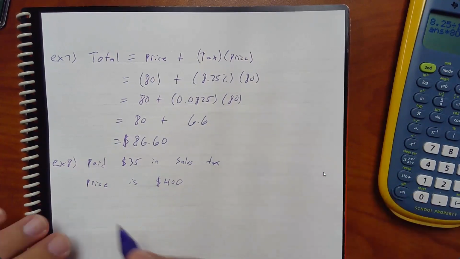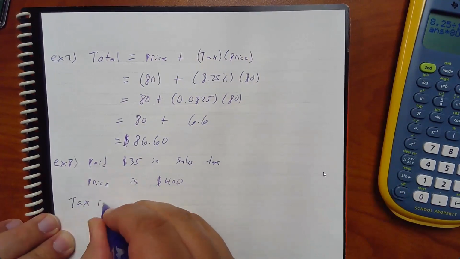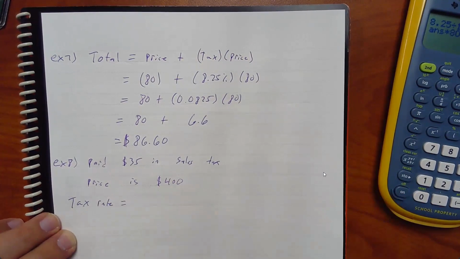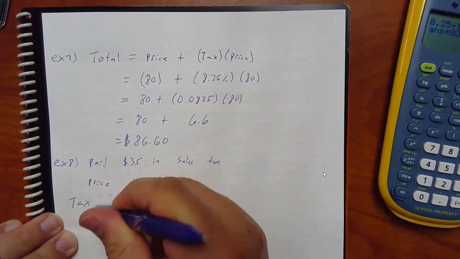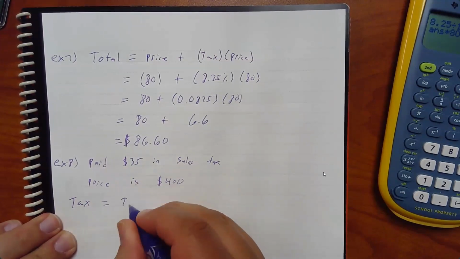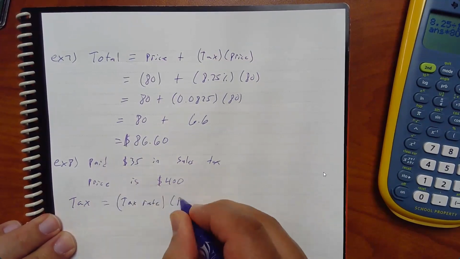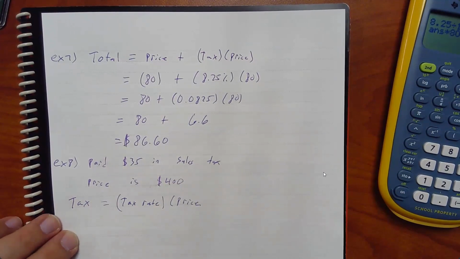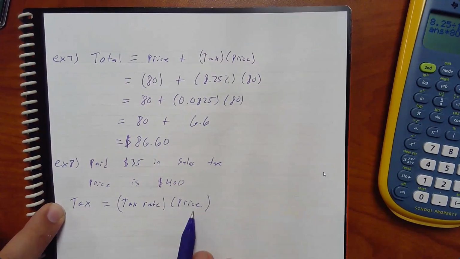So that means we can create a formula. Actually, let's do it this way. We'll have to solve for that. Tax is equal to tax rate times the price, right? We have the tax. We have the price. We need the tax rate. This is what they're asking for.